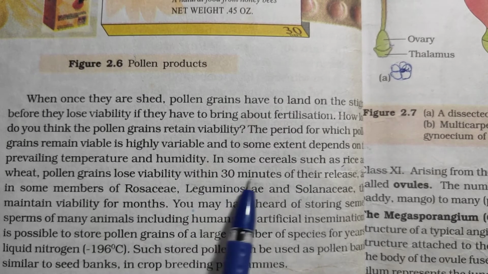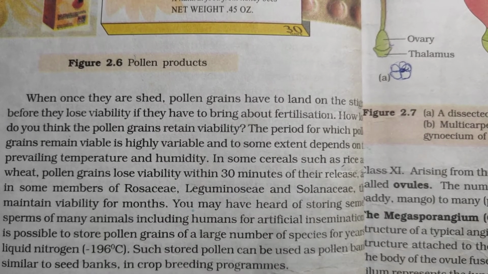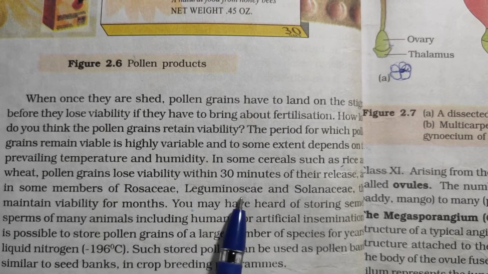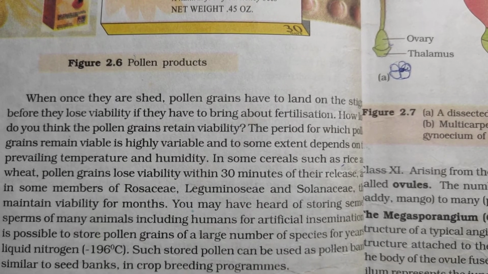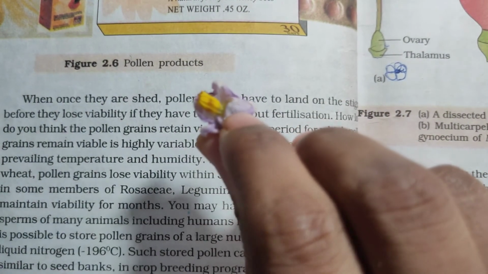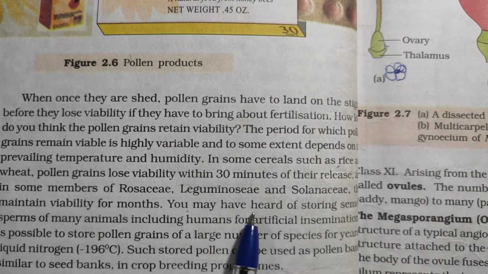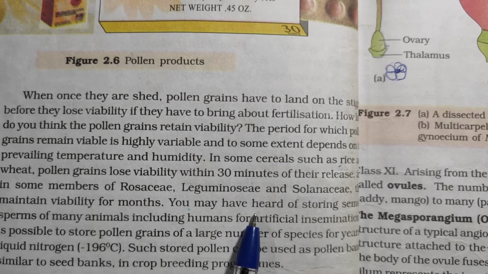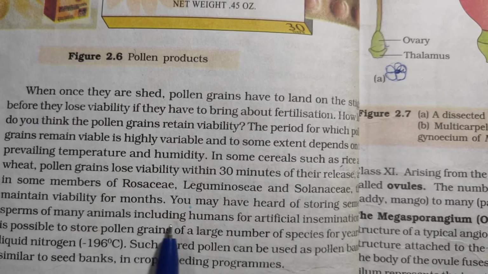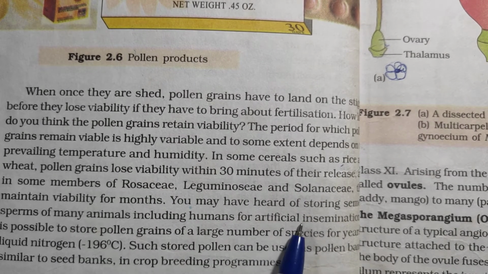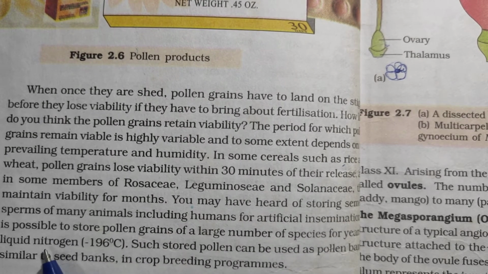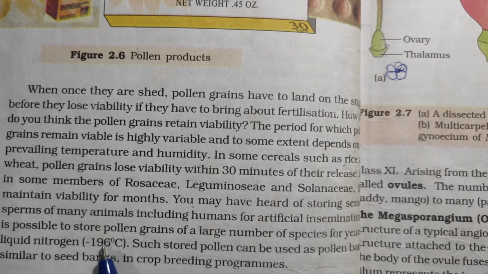For some species it might be 30 minutes, or for some species it might be years together, or months together. Rosaceae, Leguminosae and Solanaceae. The Solanaceae flower I had brought for you just now, I have shown you. So these all are Solanaceae. You may have heard of storing semen, sperms of many animals including humans, for artificial insemination. It is possible to store pollen grains of a large number of species for years in liquid nitrogen, that is, minus 196 degrees centigrade.